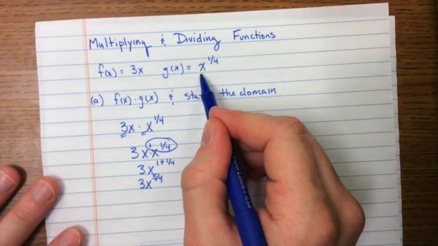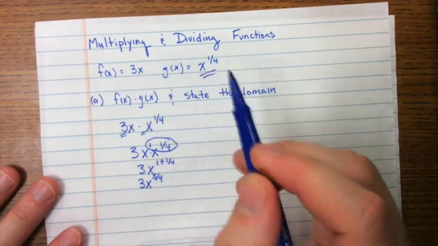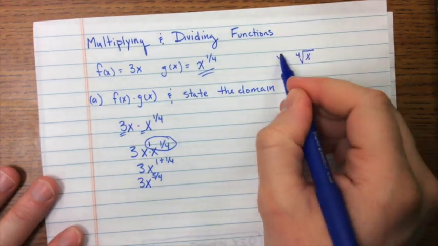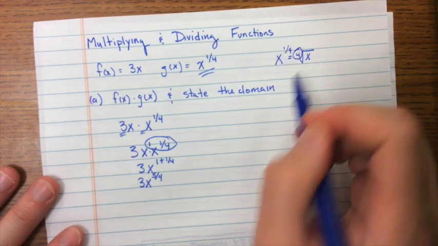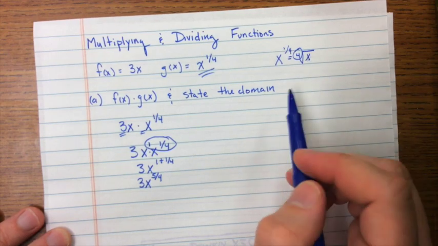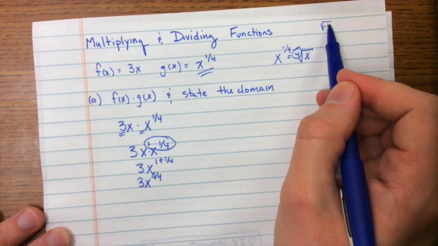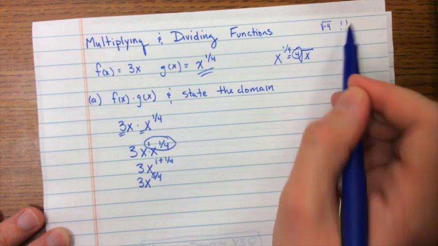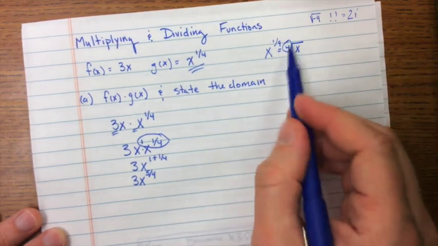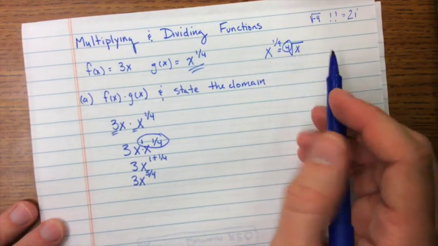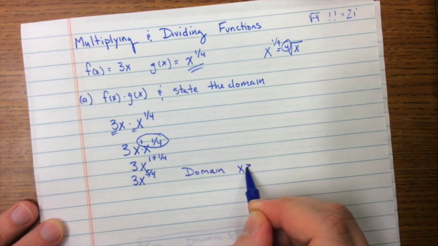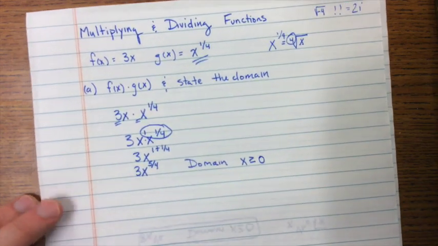Now recall, you have to look at your original equations up here. x to the 1/4 is the same thing as the 4th root of x. And because our index is even, just like with the square root, you can't substitute negative numbers for x there because, for example, the square root of negative 4 is equal to 2i. So same deal with the 4th root of x. We can't substitute negative numbers for x. So the domain of this function is going to be all real numbers greater than or equal to 0. All x greater than or equal to 0.